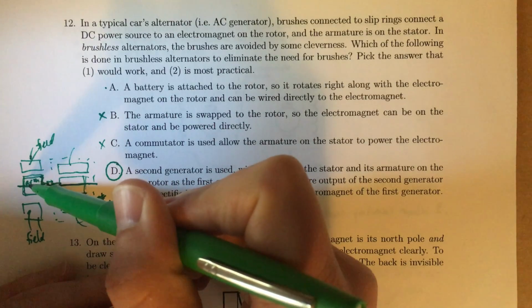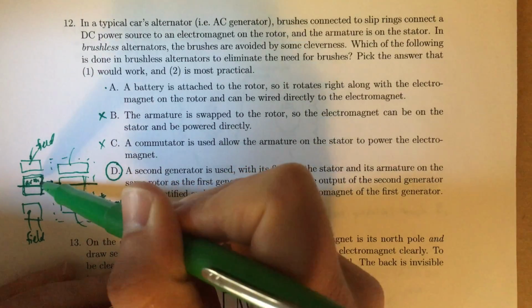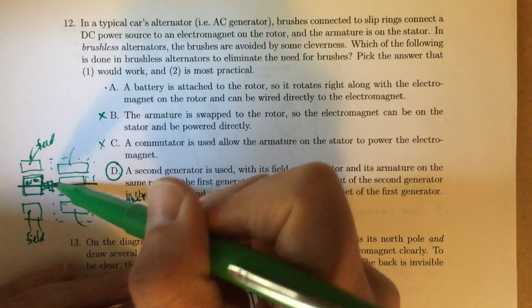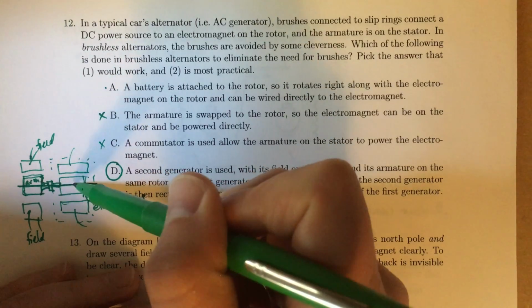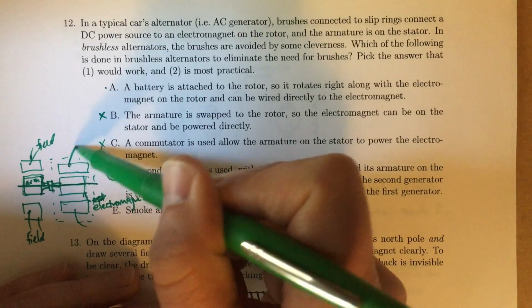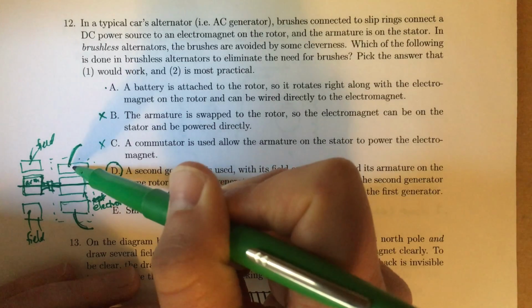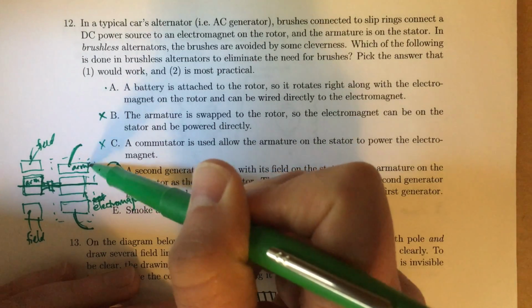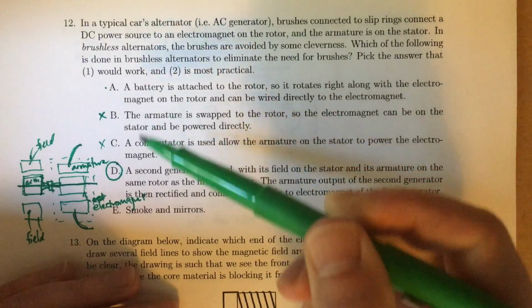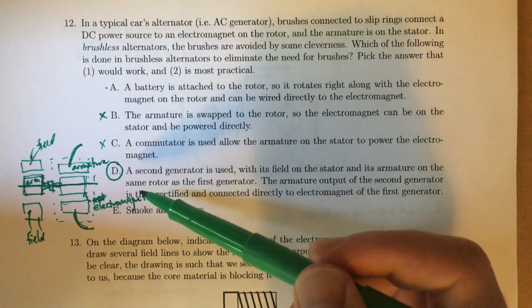You whirl your coils of wire around, you get your voltage induced, you run it through a rectifier to turn it from AC to DC, you run that DC stuff into this electromagnet, and then you can get your main generator's power just by hooking up wires to the armature that's on the stator. Very clever.